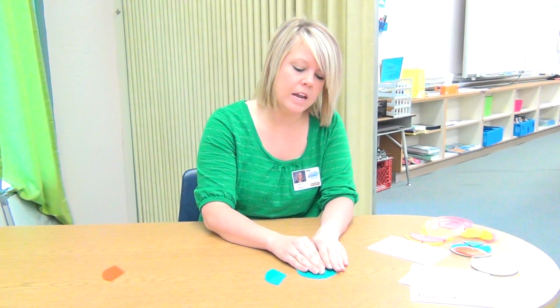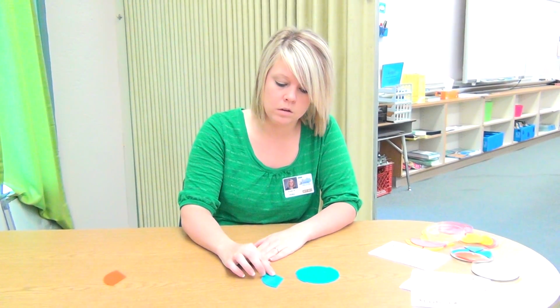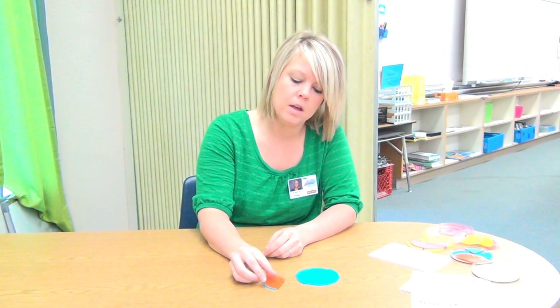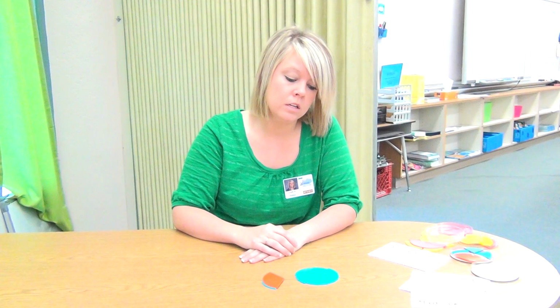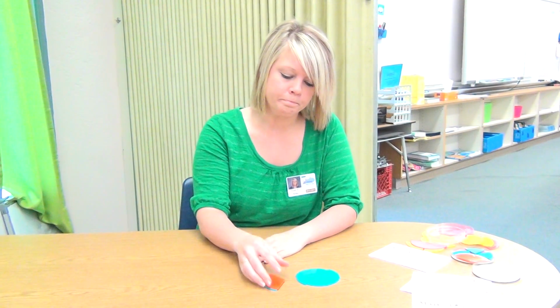So then I know that 8/6 is equivalent to 1 2/6. And then I can also discuss that 2/6 is exactly the same as my 1/3 piece. So 8/6 can be reduced down to 1 1/3.